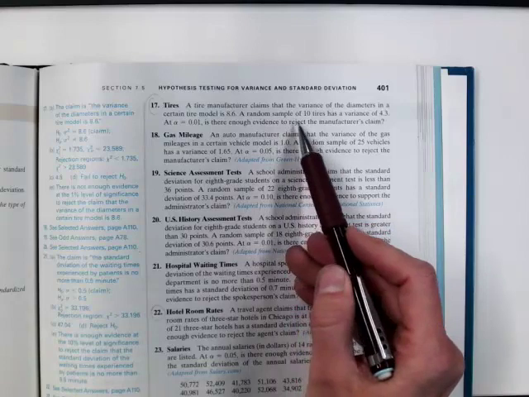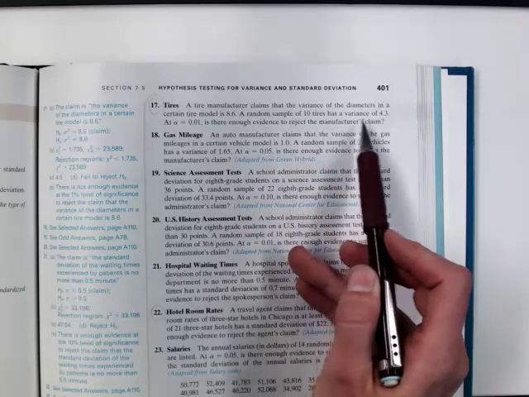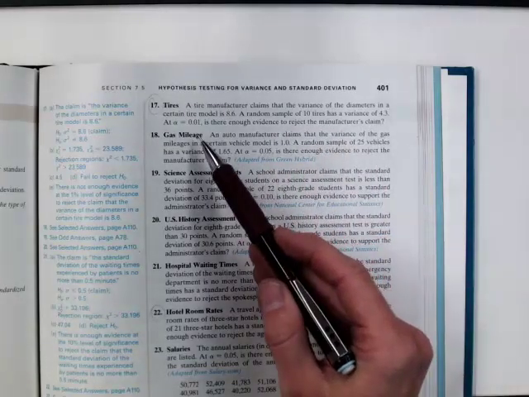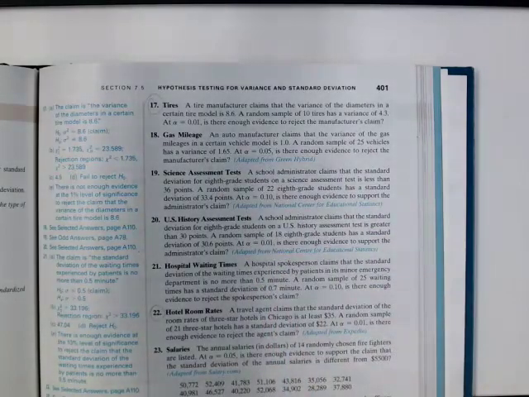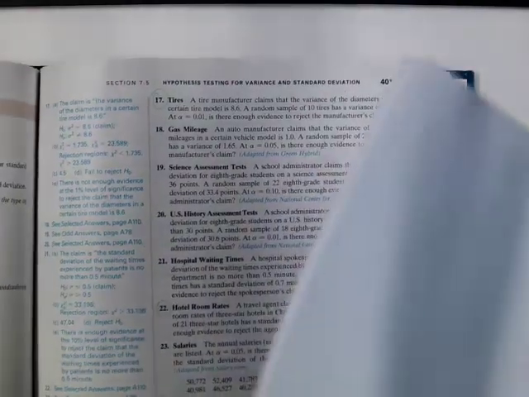A random sample of 100 tires has a variance of 4.3. At alpha equal 0.01, is there enough evidence to reject the manufacturer's claim? So I first want to write this as a mathematical statement in terms of the parameter.